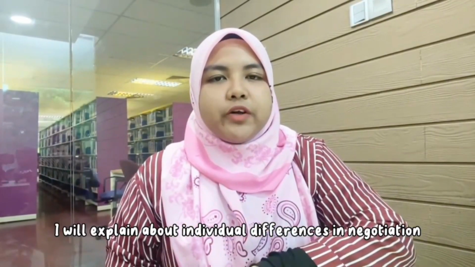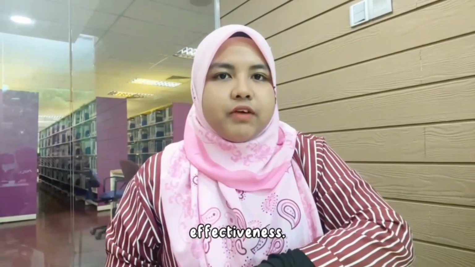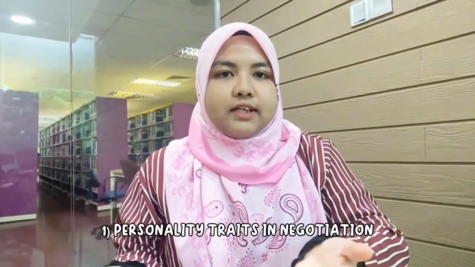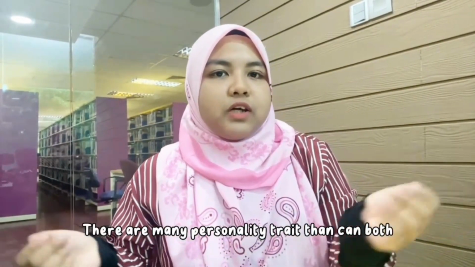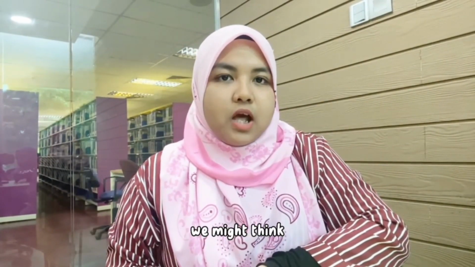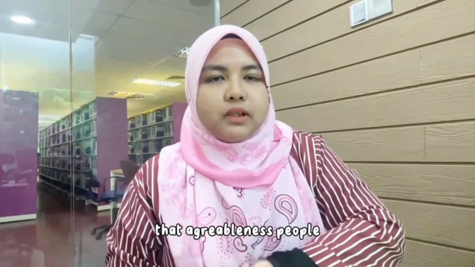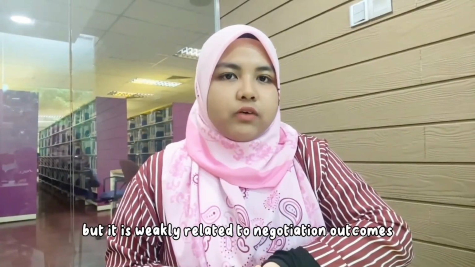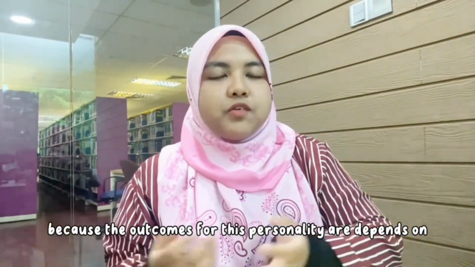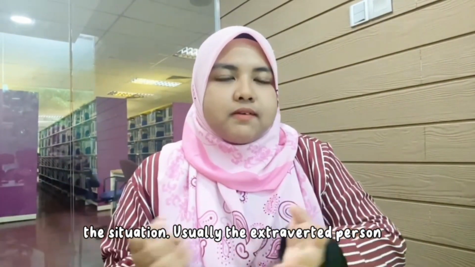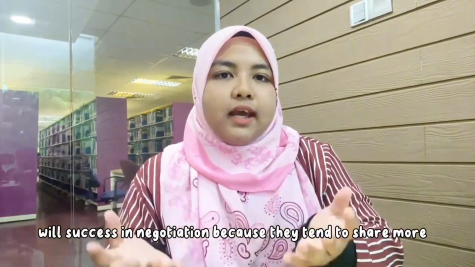Now, I will explain about individual differences in negotiation effectiveness. There are 4 factors that influence negotiation. First, personality traits in negotiation. There are many personality traits that can both help and hinder a negotiation. For example, we might think that agreeable people are easy prey in negotiation, but it is weakly related to negotiation outcomes because the outcomes for this personality depend on the situation. Usually, the extroverted person will succeed in negotiation because they tend to share more information than they should.